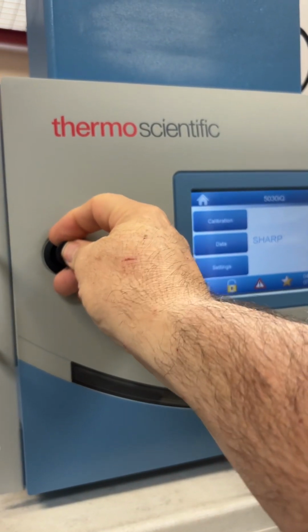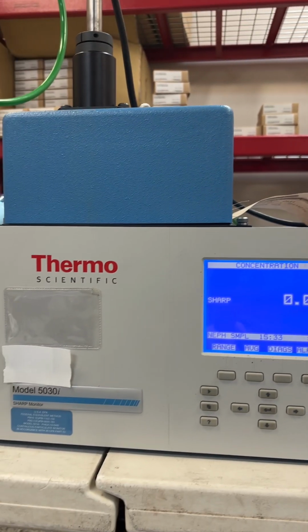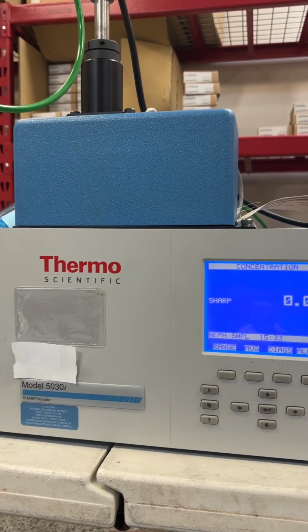So that is the 5030 IQ. This is the 5030i. And that is the Sharp Thermo Scientific.